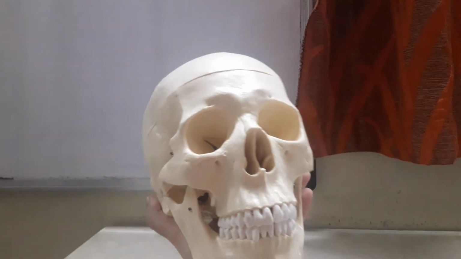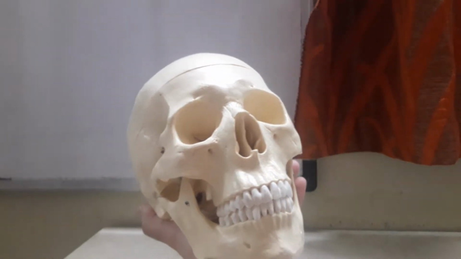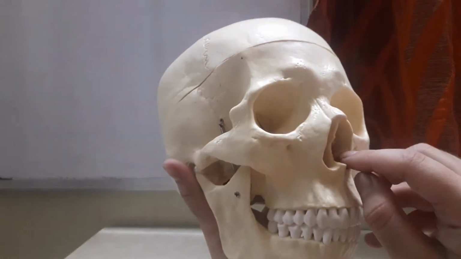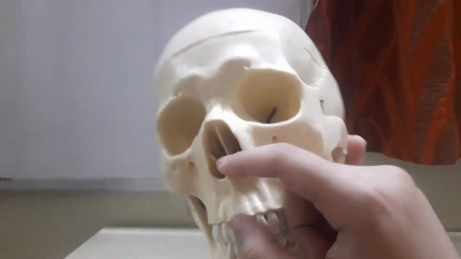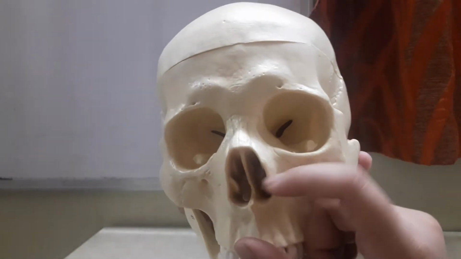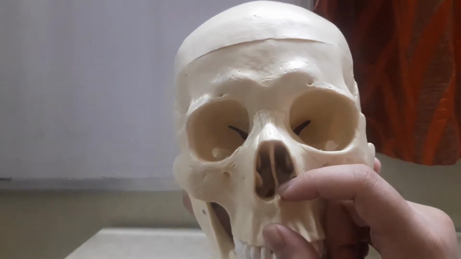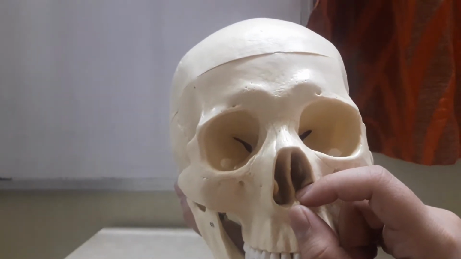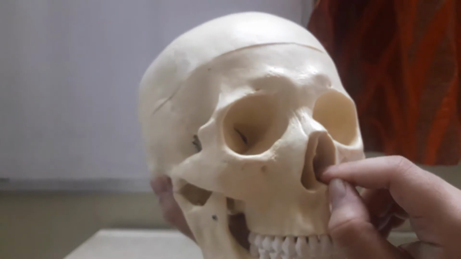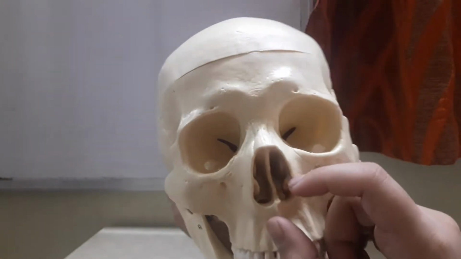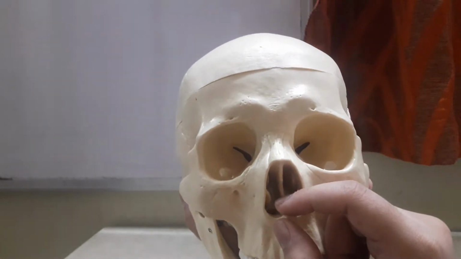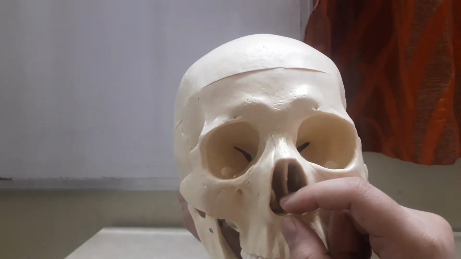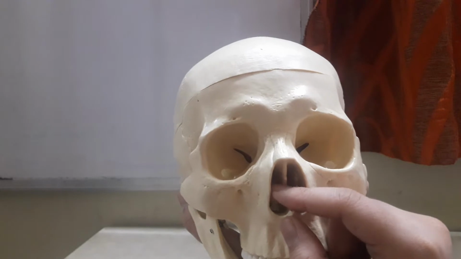Next we have to see the inferior nasal concha. Here we have a line and here also we have a line. These two lines we say as the inferior nasal concha. We have two inferior nasal conchae, this one and this one. You can say concha also; it depends.